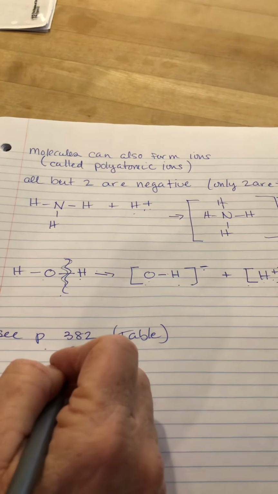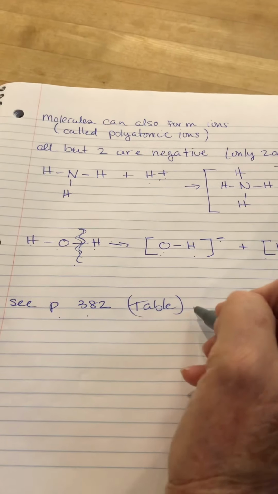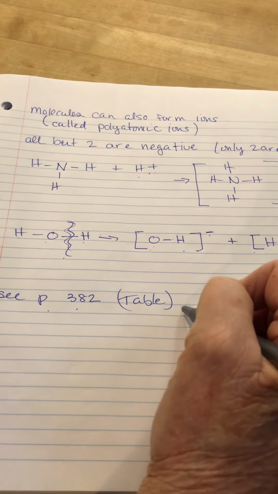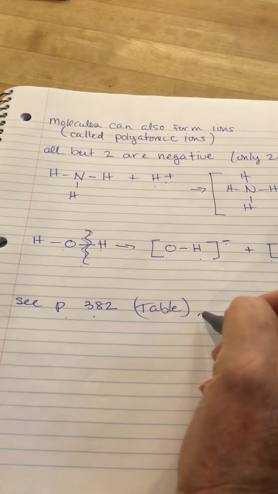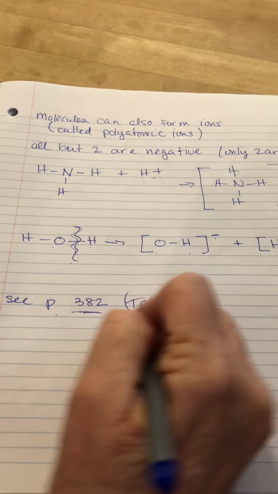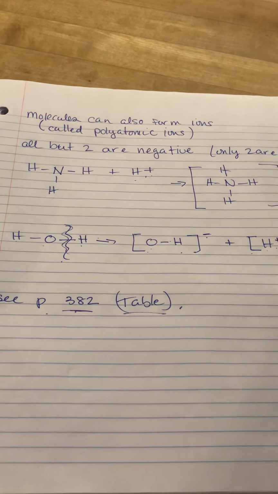On page 382 of your textbook, there is a table of commonly used polyatomic ions. We're really not going to talk about how they're made, but you ought to be familiar with this page and this table. That's it.